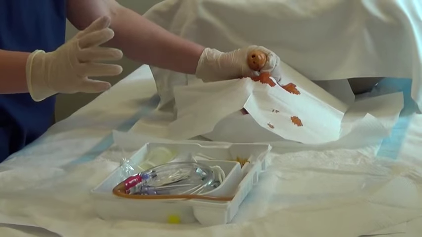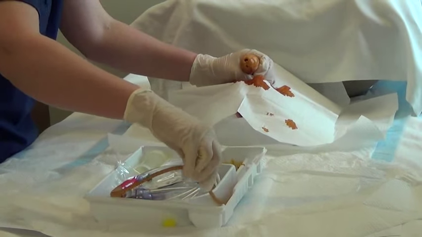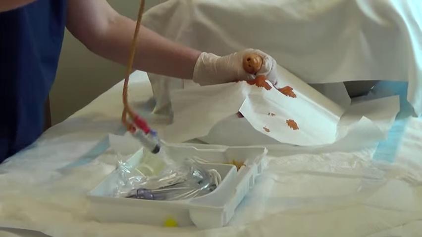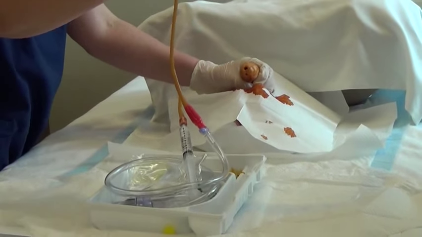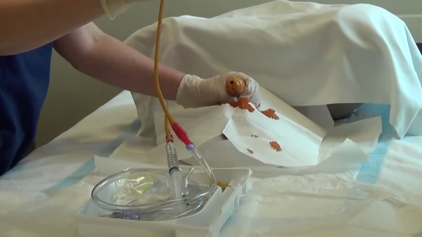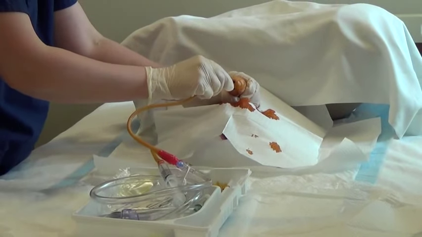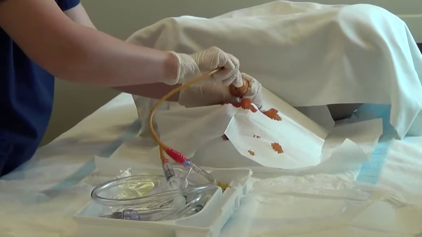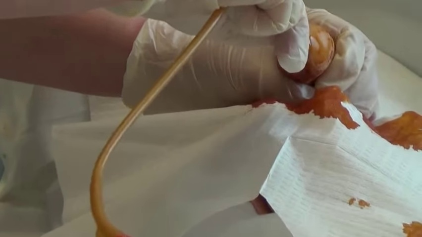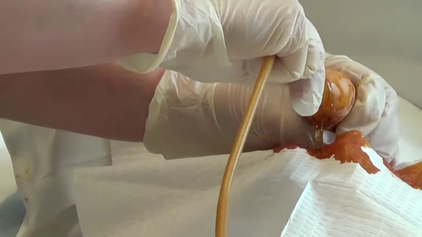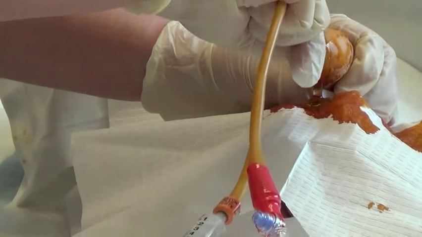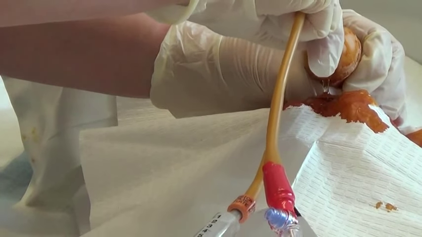After cleaning, remove the catheter from the lubricant. When using a coude for males, insert the catheter tip into the meatus with the curve facing toward the ceiling. Insert the catheter into the urethral meatus using gentle downward pressure until urine is seen in the drainage tube. Advance the catheter until the bifurcation.